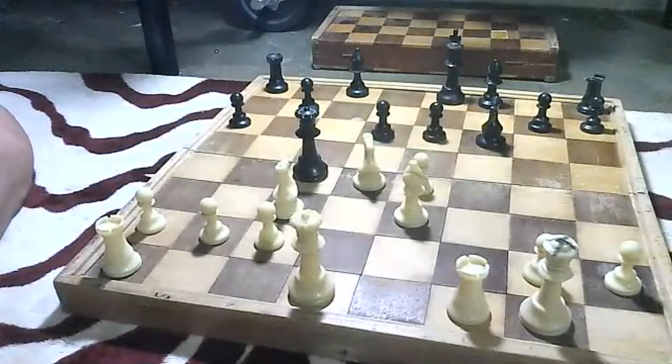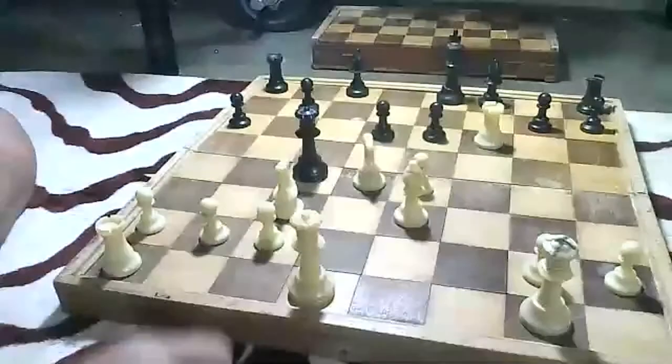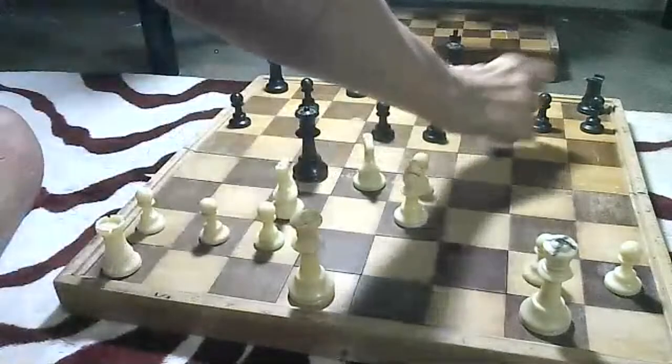This time, white sacrifices rook, captures the knight. Black replies, G takes the rook.